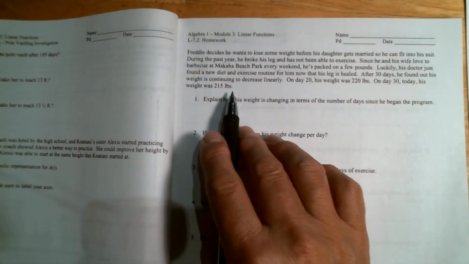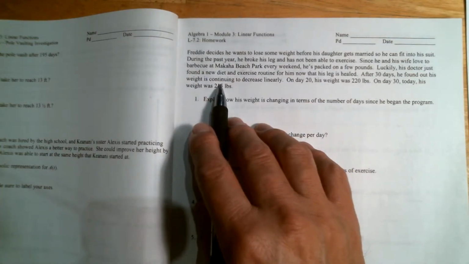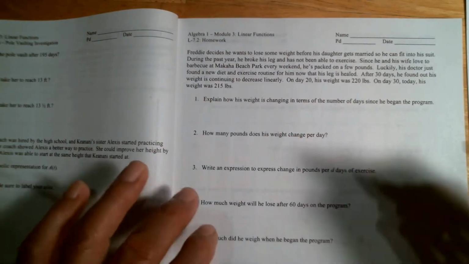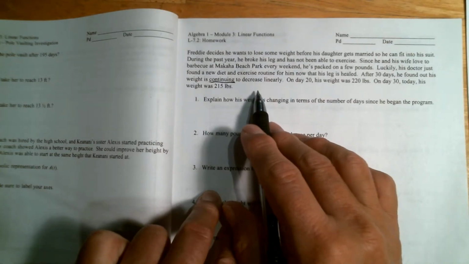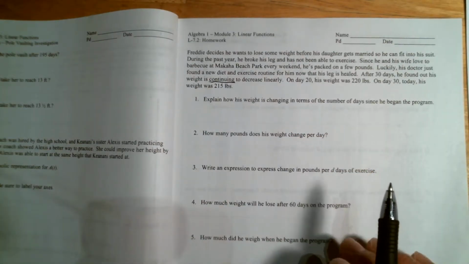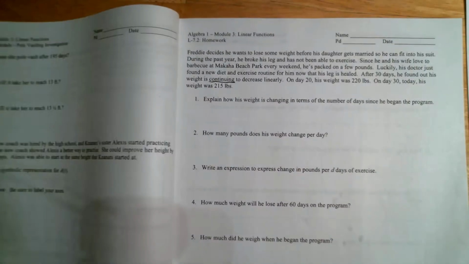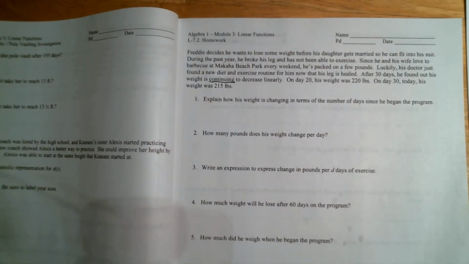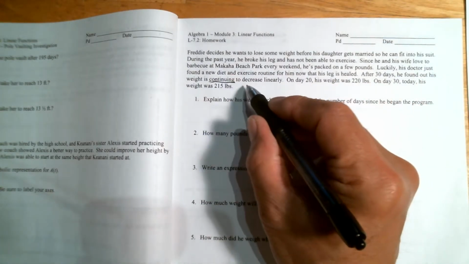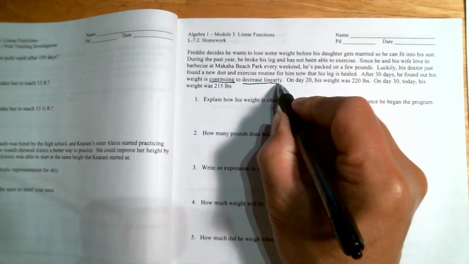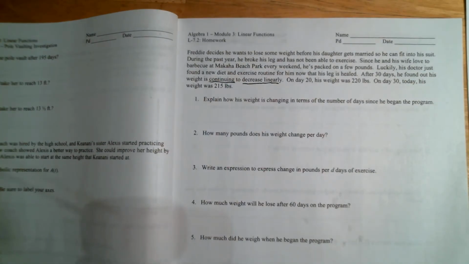But it says here his weight has been continuing, I think that's the key word here, continuing to decrease linearly. Okay, one second. Just let me go back to some of the other pages in the book. Okay, sorry about that. So the key words here are continuing to decrease linearly. Those are the two key words there.